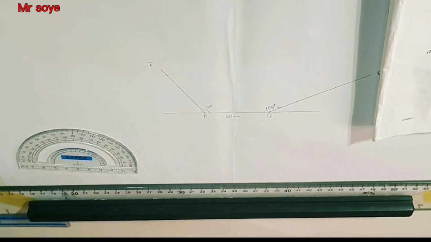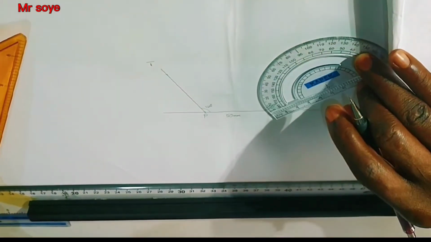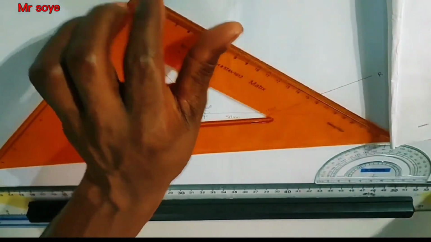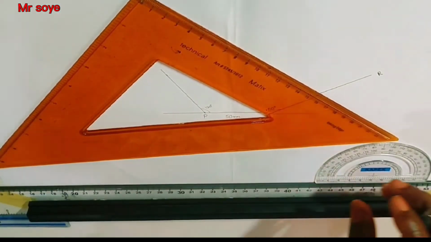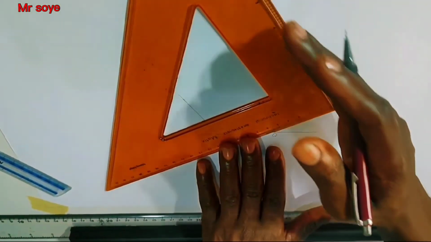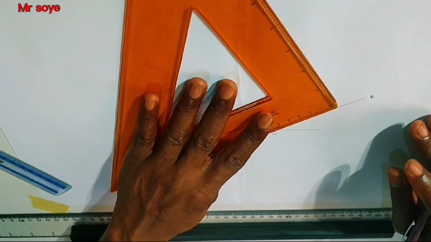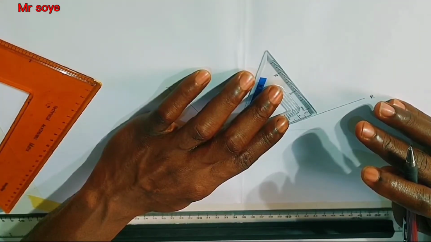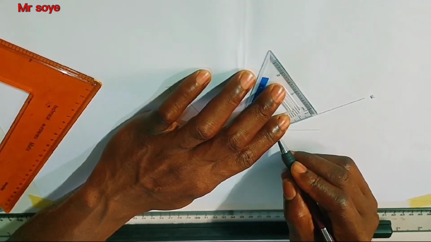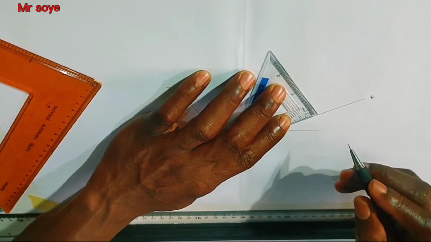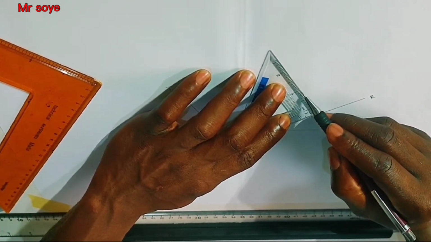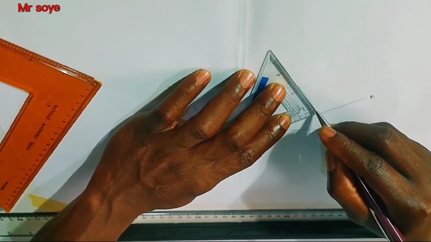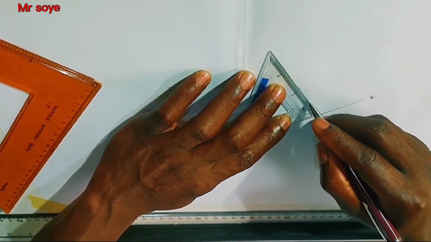So what I'll do is I can use my protractor, and I can also use my set square, my 45-degree set square. You can see this angle 90 degrees, but I'm going to be using this small one. So this is it. We are not given the length, so we can use any length.